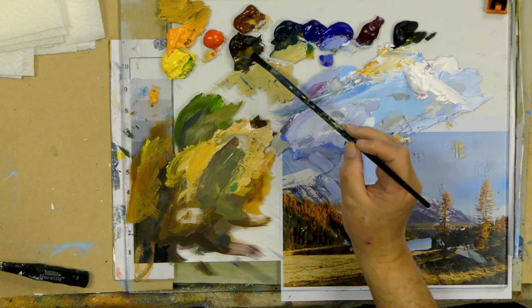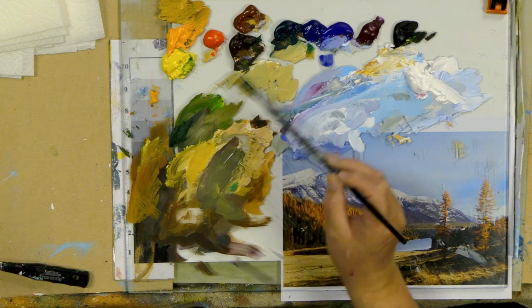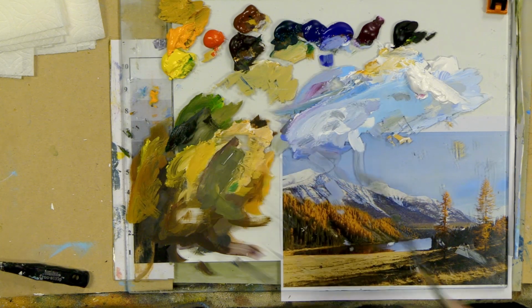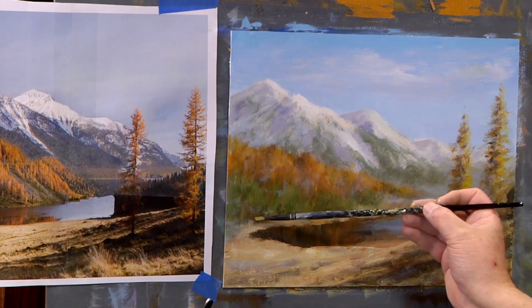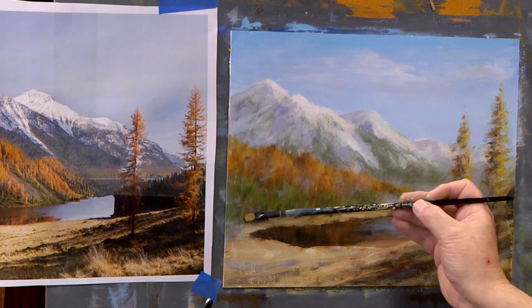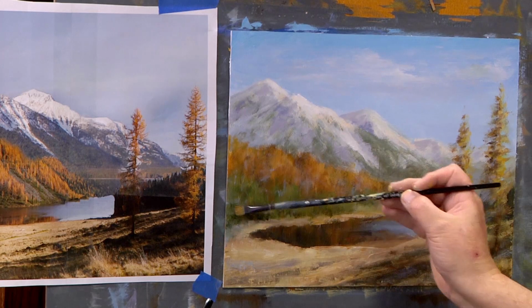Maybe tap and then you just stop, because if you're going to do this much work on it, go to a bigger painting where you can get a little more bang in it.